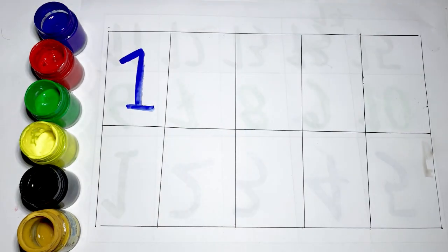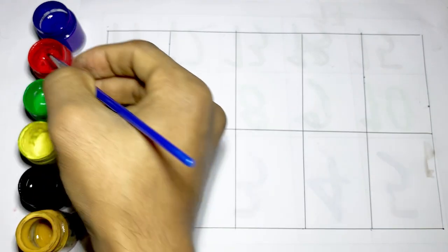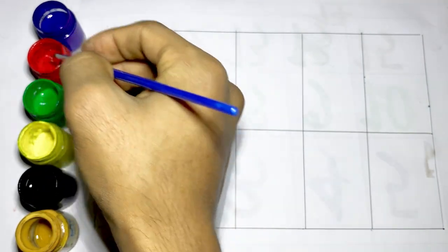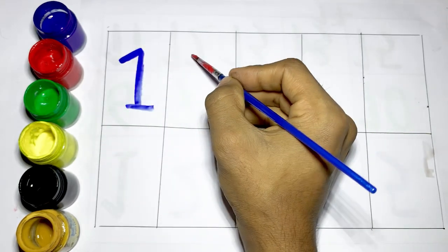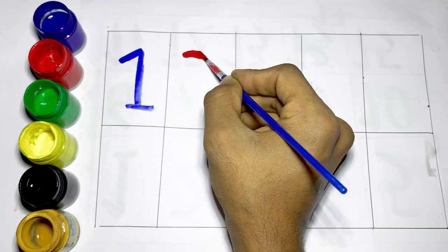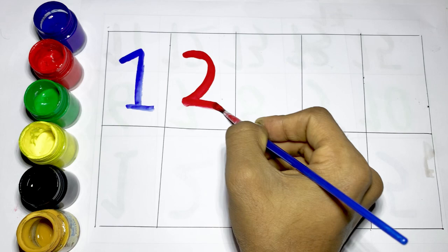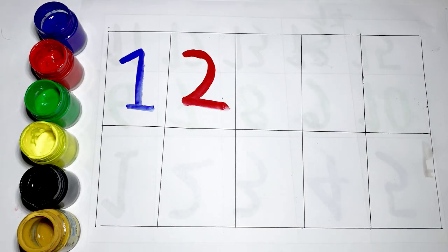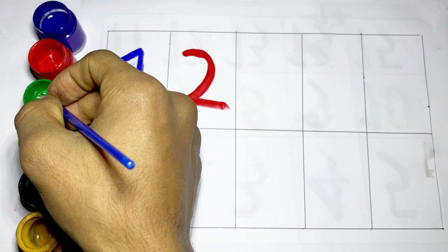Kids, now draw 2. The number 2, and use red color. T-W-O, 2. Kids, now draw 3. The number 3, and use green color.